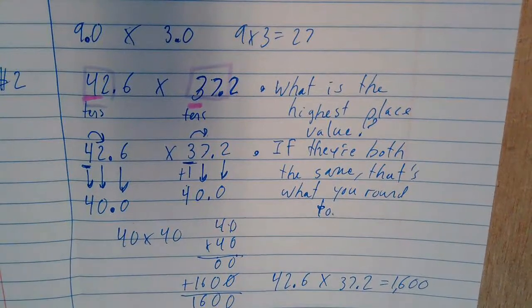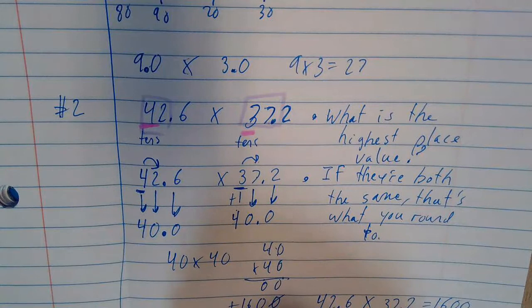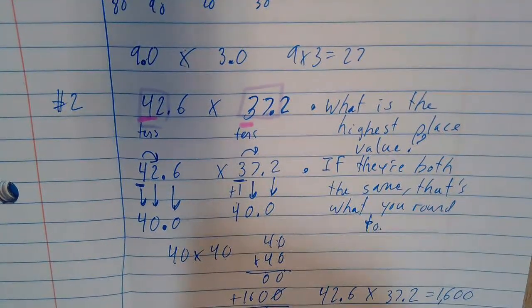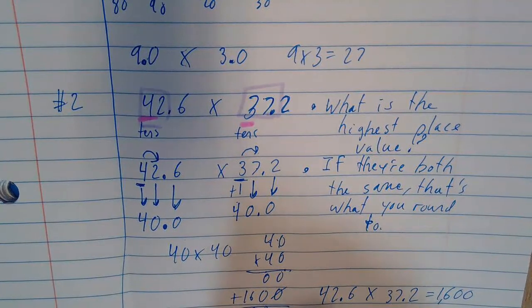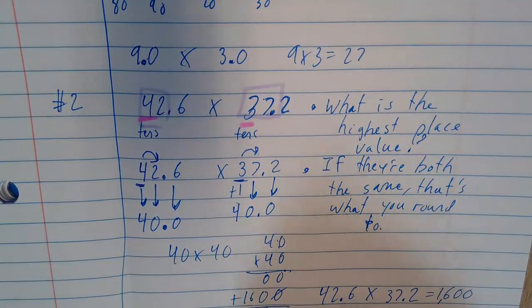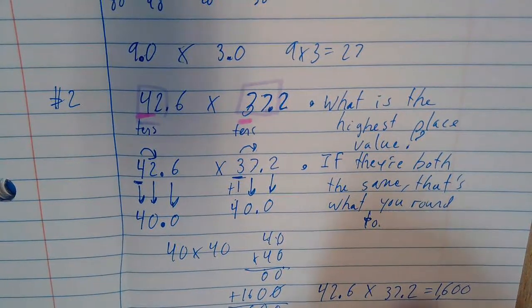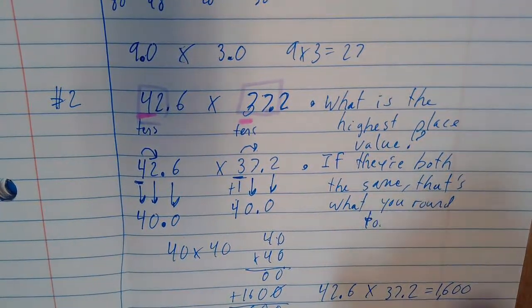And again, if I were to show you the little hill action here. All right. Here's 40. Here's 50. 42 is here. It's going to go to 40. 37. We have 30. We have 40. In the middle, we have 35. 37 is right there. It's going to go to 40.